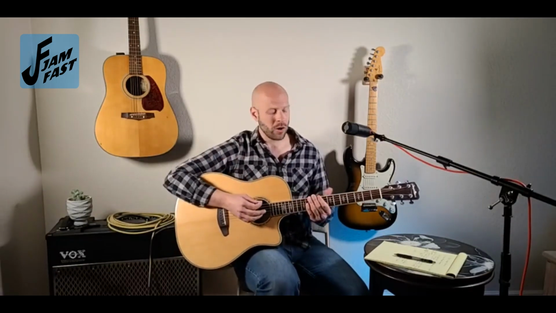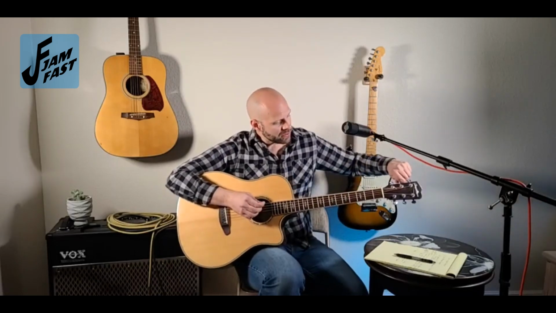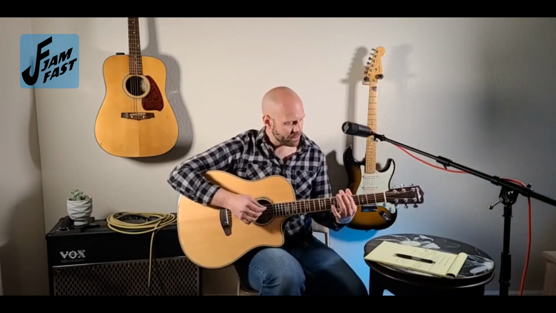Relative tuning, you always use the 5th fret of the preceding string to find the note value of your next string. A little off, a little flat, so I'm actually going to tune it a little bit.